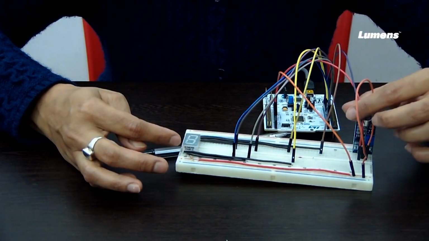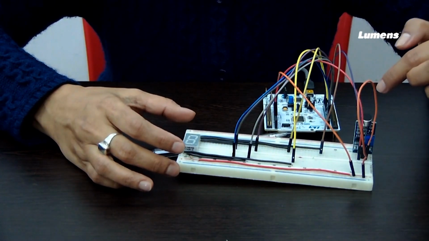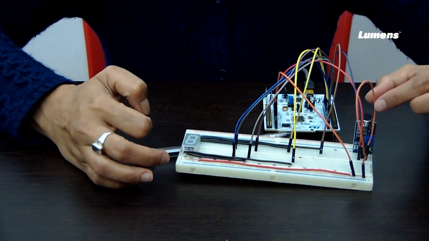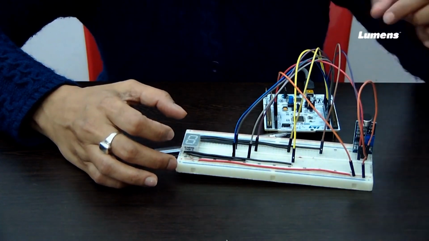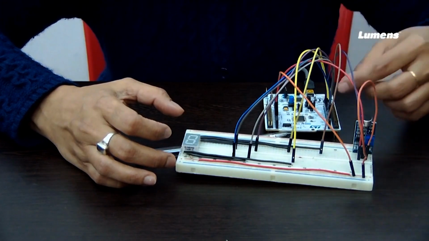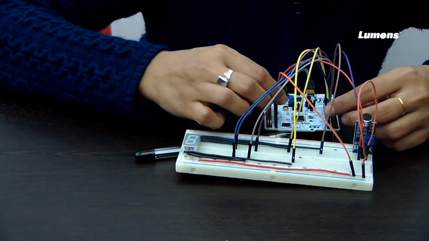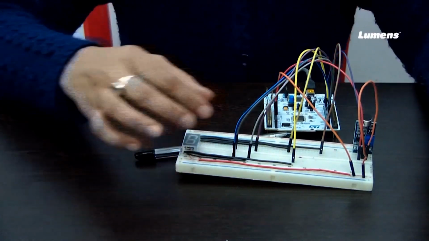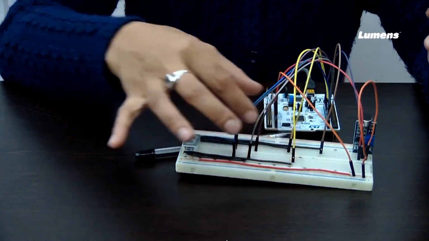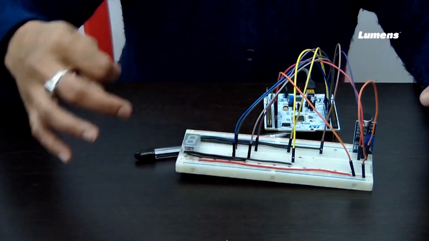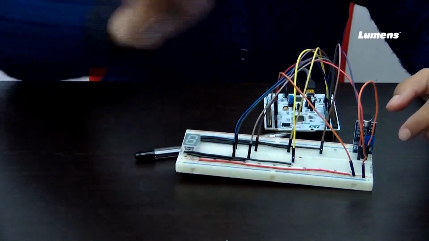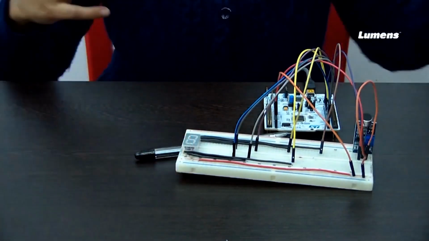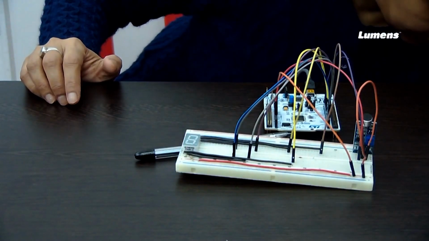The connections are straightforward for the 7 segment with the microphone. The analog input is connected to port A1, and VCC and ground for this microphone, and for the common anode 7 segment, the common point is connected to VCC. Okay, so now I will connect.